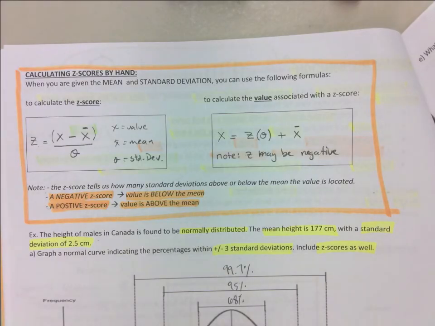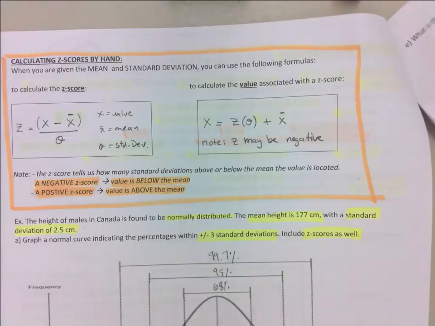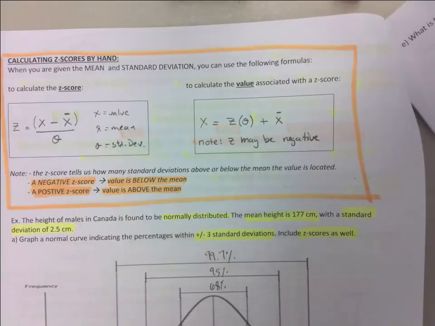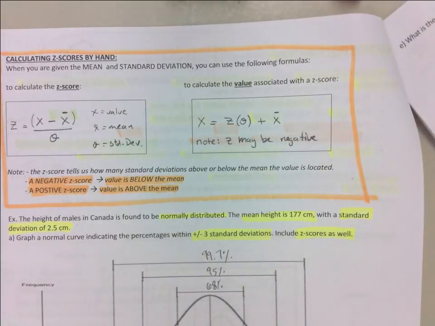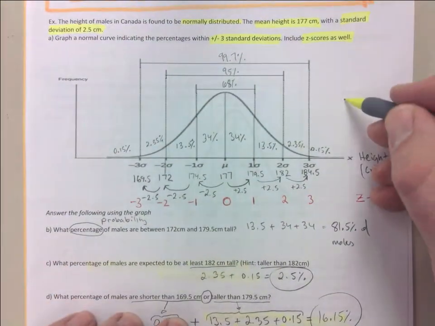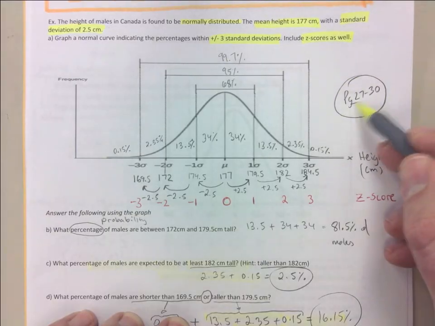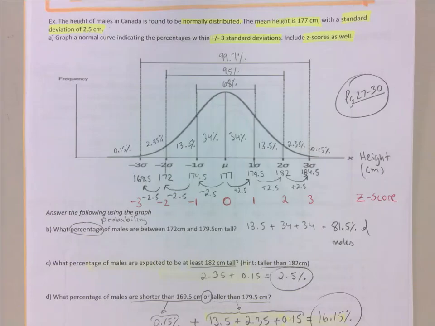What I want you to do is this page. I already assigned this. Pages 27 all the way to 30. Okay, I'm going to assign that right here, somewhere, wherever you have room. I want you to try them, and now the z-scores are back on the table using these 2 formulas. Okay? So that's all I wanted to say today.